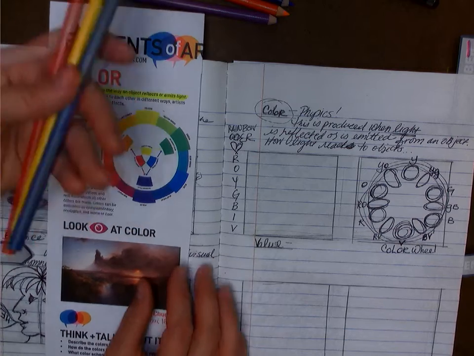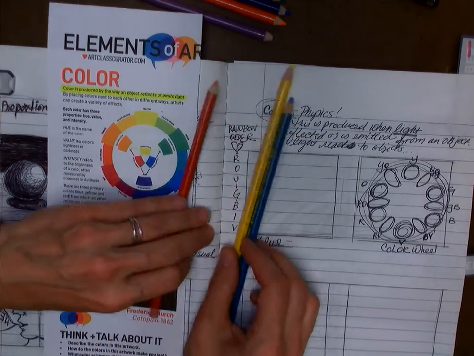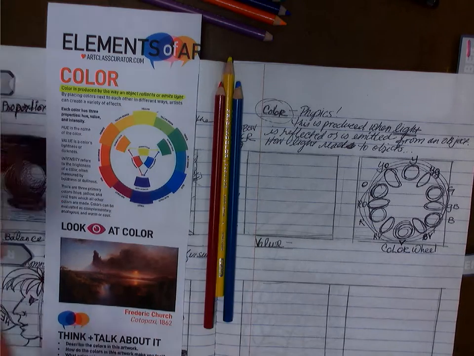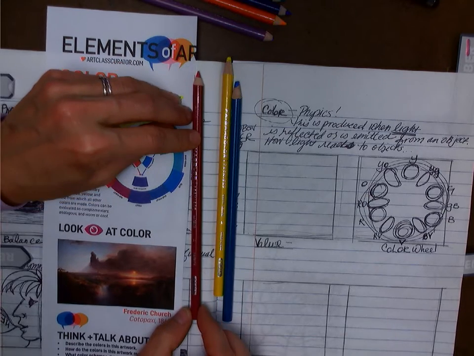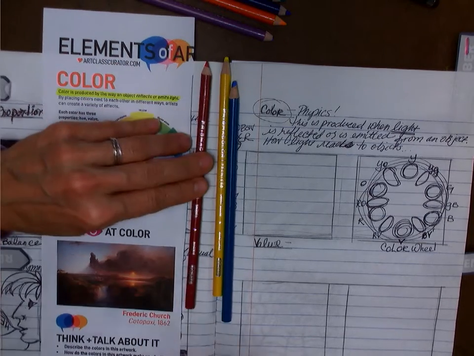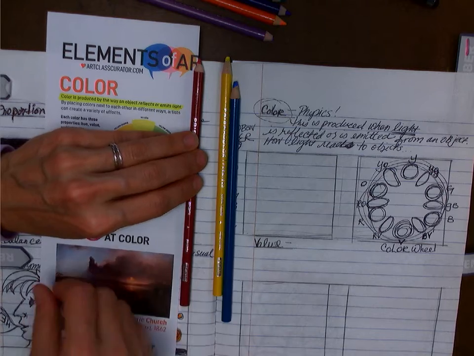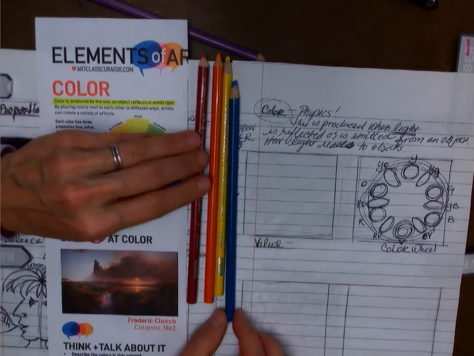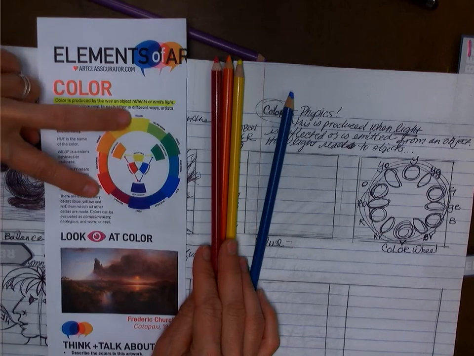When I take my yellow and my magenta and I mix them together, I should get some beautiful variety of orange. So when I take my magenta and my yellow and mix them together, I should get orange. When I take my yellow and my blue and I mix them together, I should get green. And then when I take my blue and my magenta and I mix them together, I should get violet.